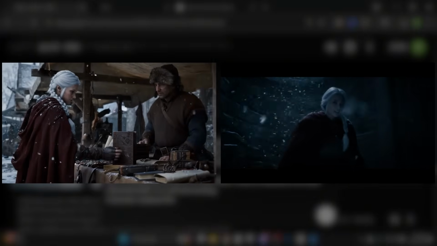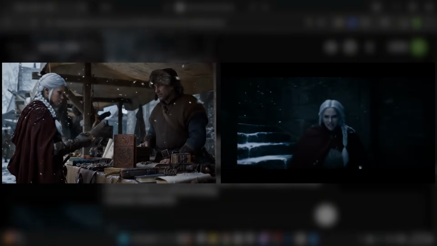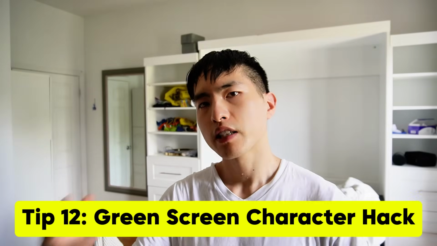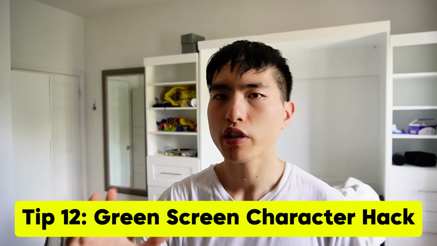But the benefit of using text to video for your consistent characters is that it can use all the features of Google VEO 3, including making your character talk. But there are other methods to get consistent characters. Tip number 12. Using the green screen hack.